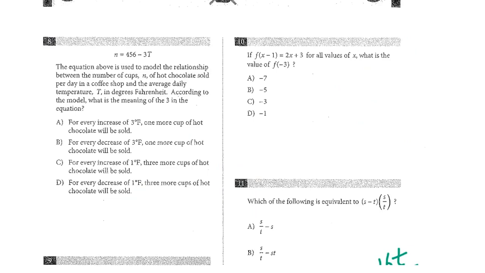For number 10, basically that's just like plug-in. But for this plug-in game, you have to do some work first. It's not like plug in -3 into that. Basically, we're looking for f of -3. But given that is f of x minus 1.